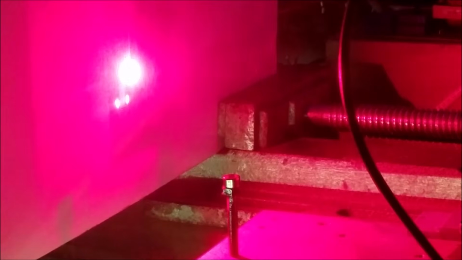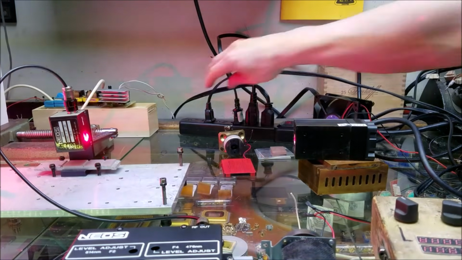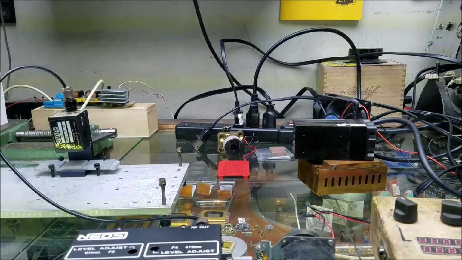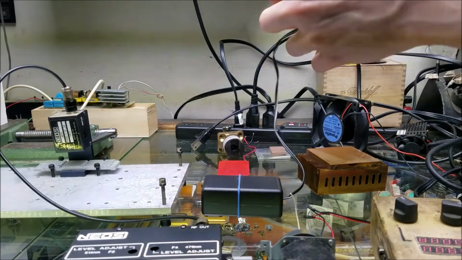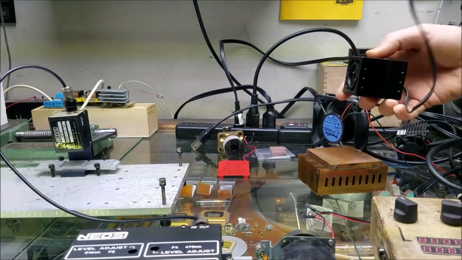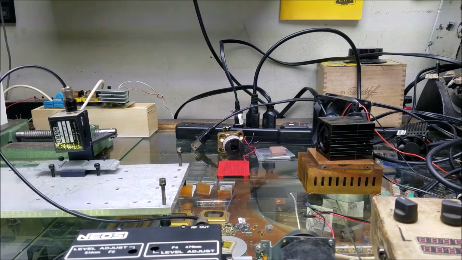Alright, one more red laser diode to test. That is going to be a 660 nanometer DVD burner laser diode. I'll unplug that. Let's see if it'll do 660. That's over 10 nanometers out of its listed range. So if it can do 660, it'll be able to do 473 nanometers, no problem.